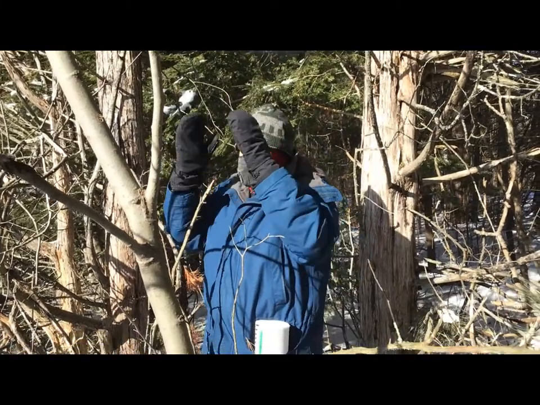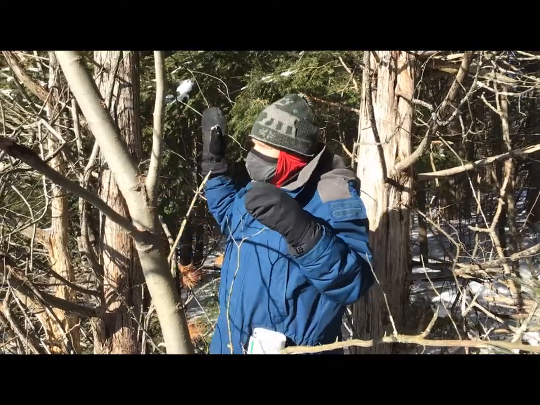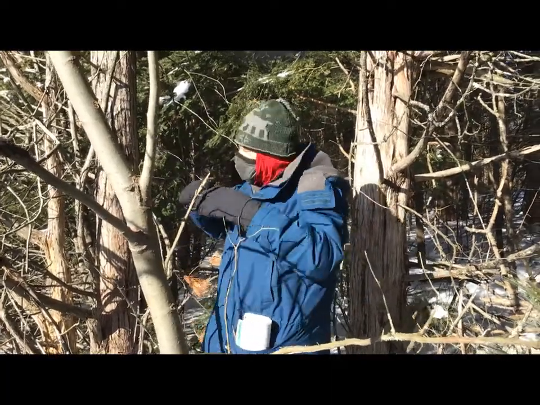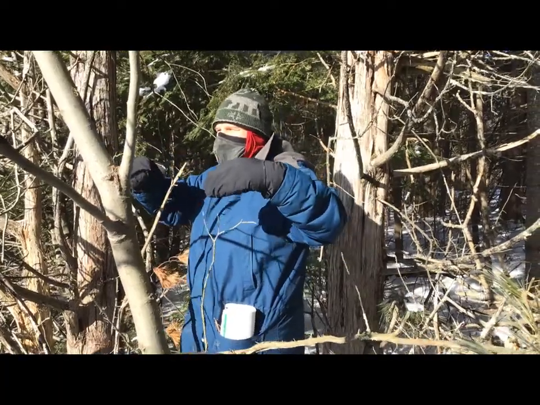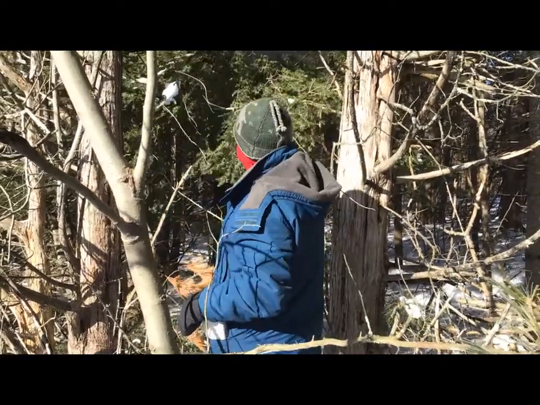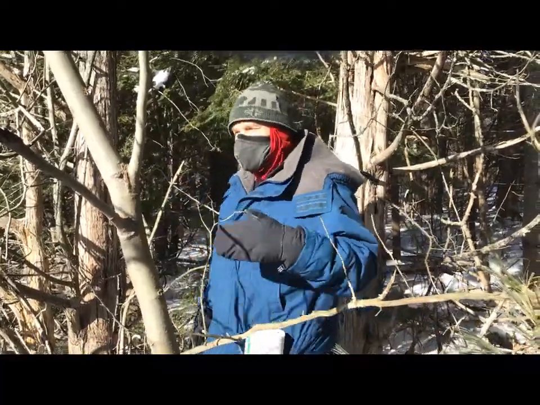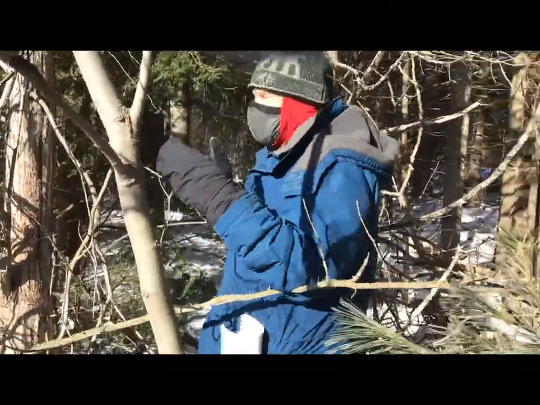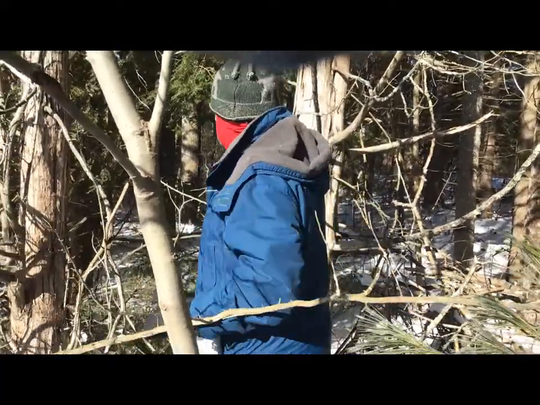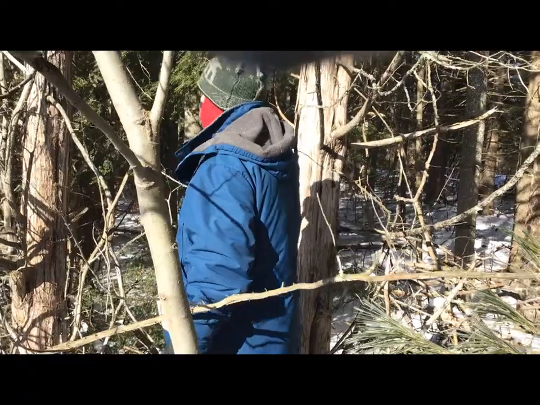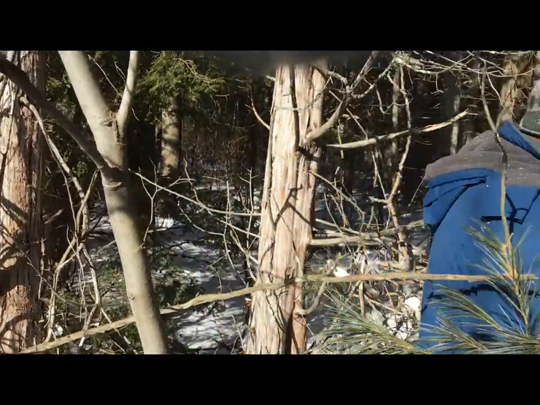Opposite branching, very conical. The hemlock is a nice big tree that you kind of want to hug because the needles are soft. And if you're a giant, you know, I'd hug a hemlock before I'd hug a spruce or a balsam fir. All right, let's move, see what else we can find.